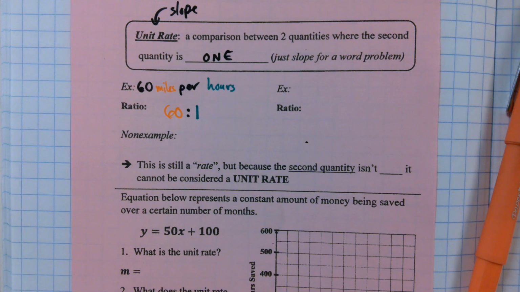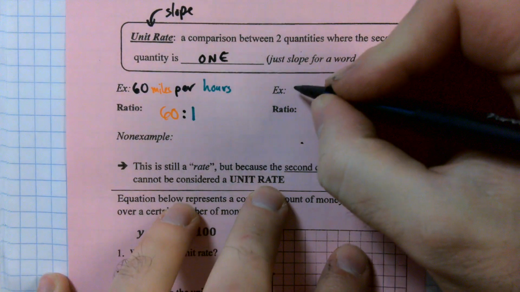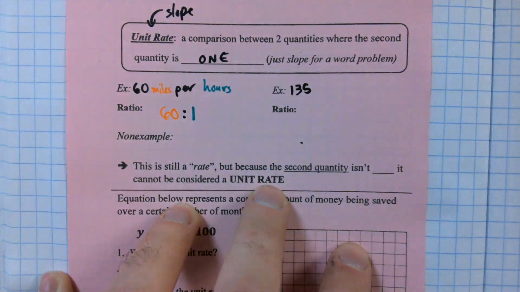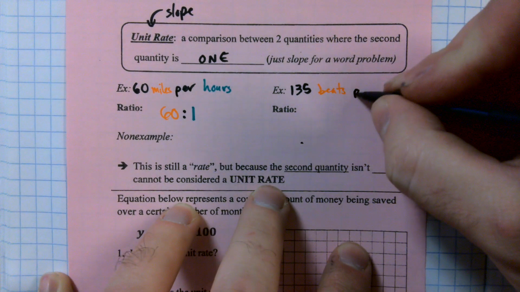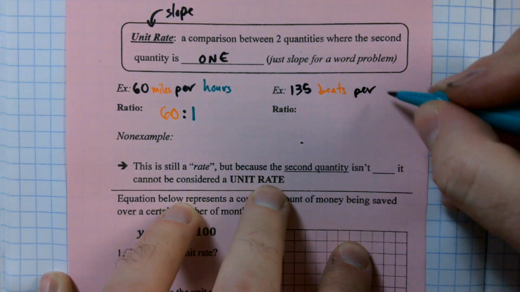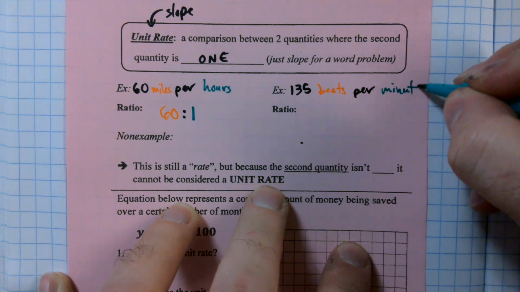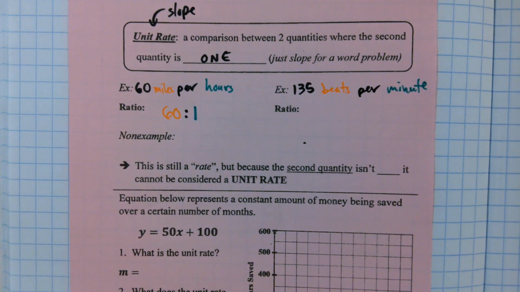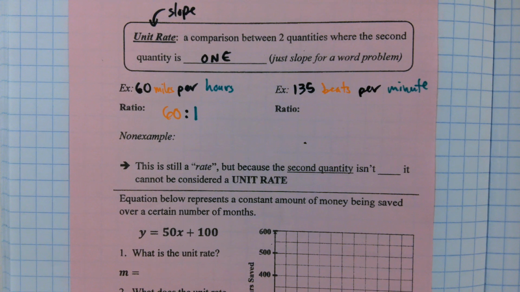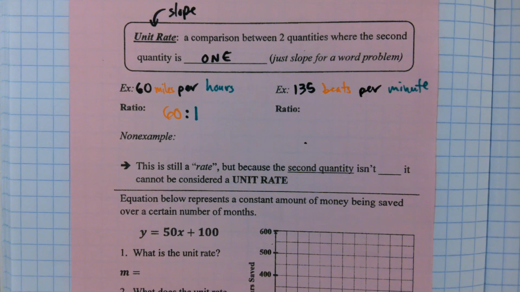This is just review. Another example is we could have 135 beats per minute. Every song that you listen to has a certain BPM, beats per minute, a certain tempo. If you're listening to like Adele or something, it's probably going to be a lot slower beats per minute.